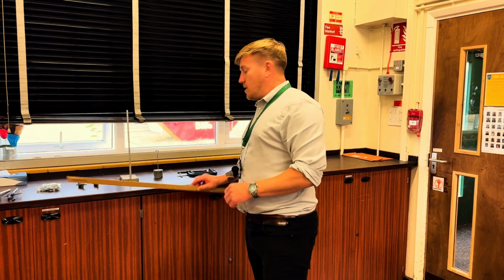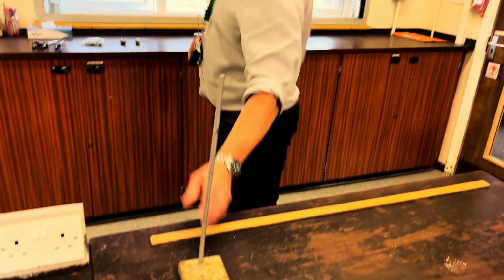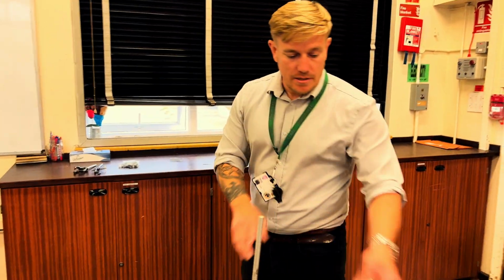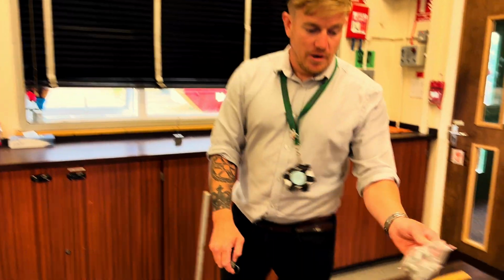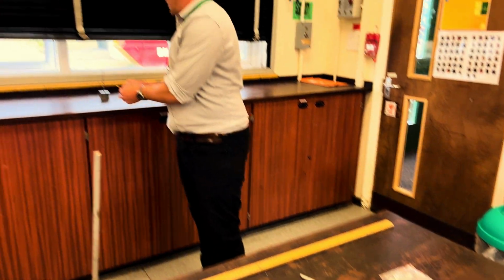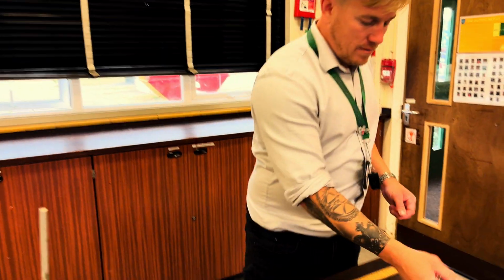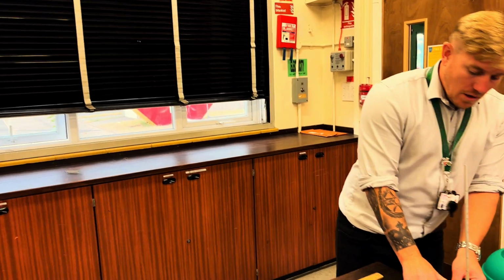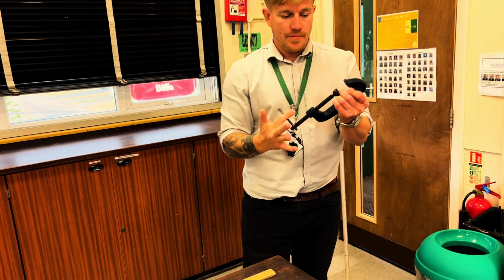So the equipment we're going to be using is a meter ruler, stand, clamp, G-clamp, some bosses, some more clamps, a real spring, masses and a splint to help us with our accuracy. We're going to set this up now quite simply, putting our stand on the end and our G-clamp.